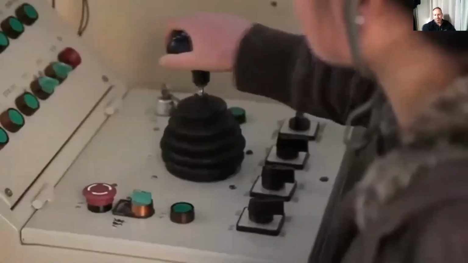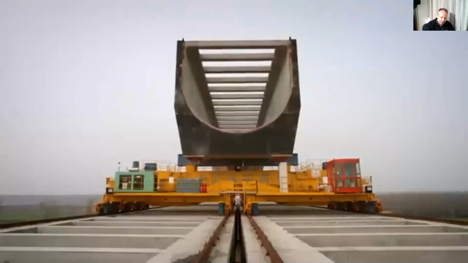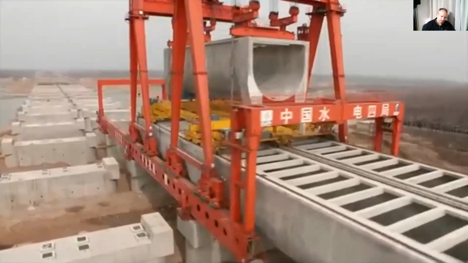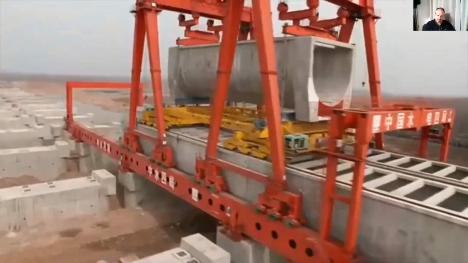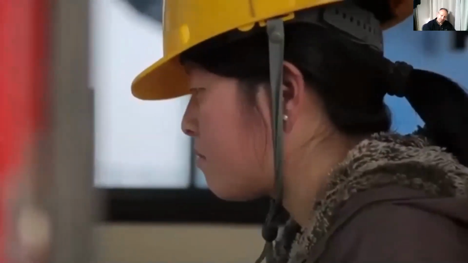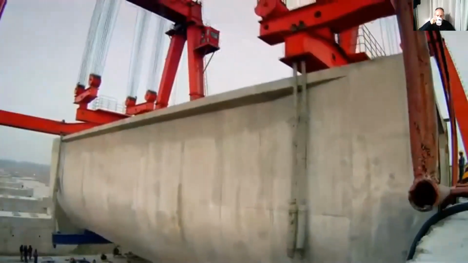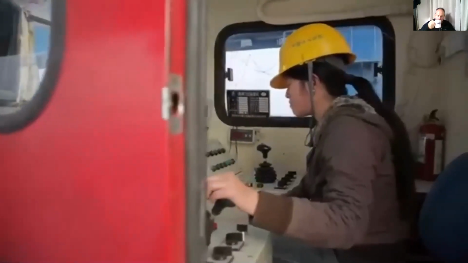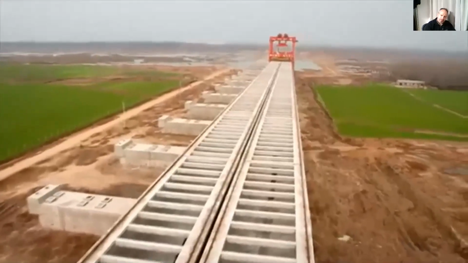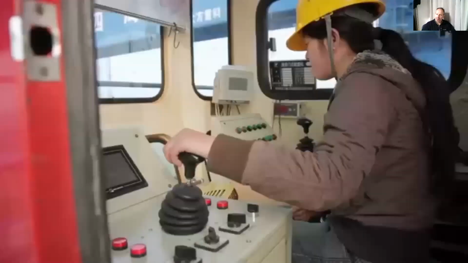It's a very important job, and it takes great skill. She must work very carefully so that each section of the artificial river is in the perfect position. The water will flow north to Beijing without using any pumps.